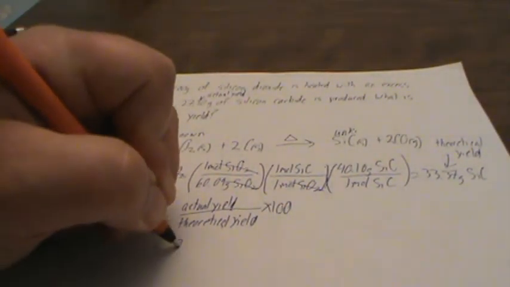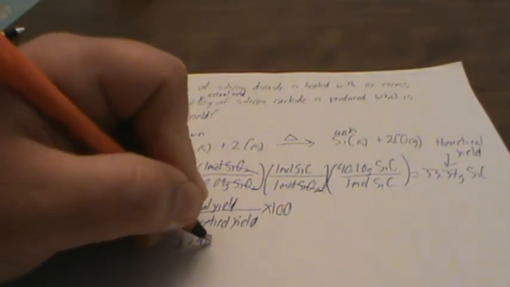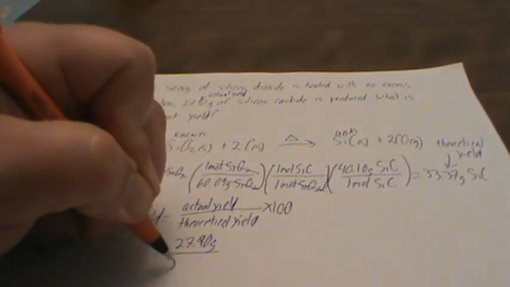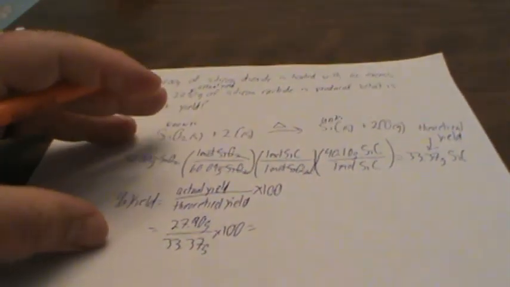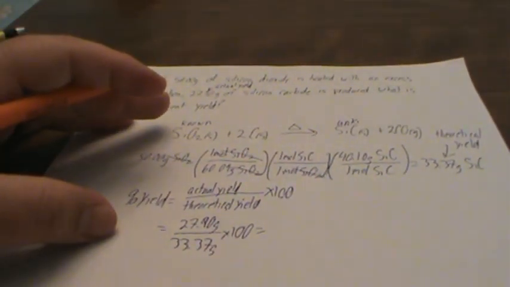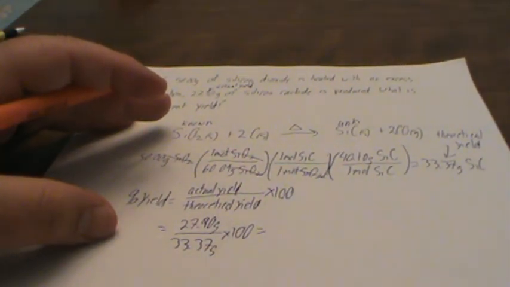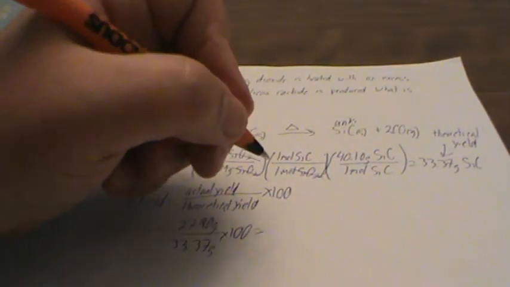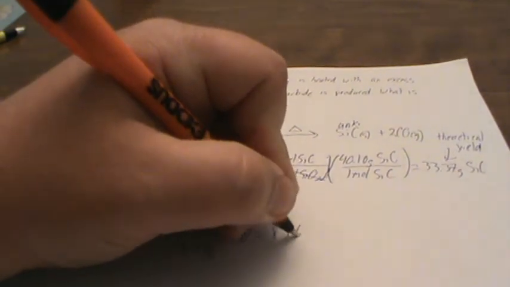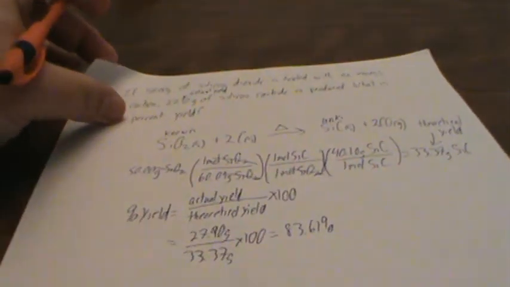So our actual yield, 27.90 grams, over our theoretical yield, 33.37 grams, times 100. Coming up with 83.61% for this one.